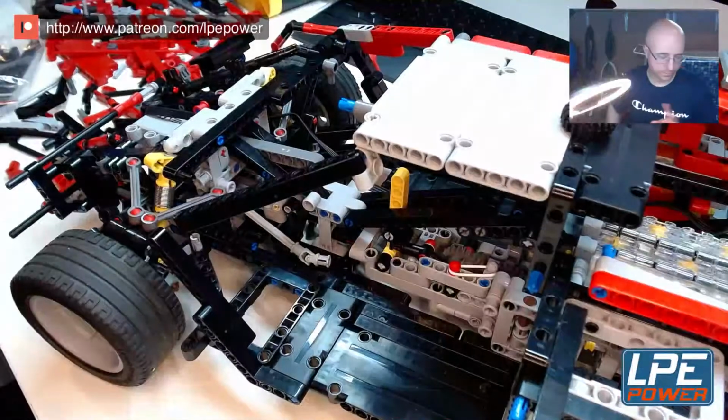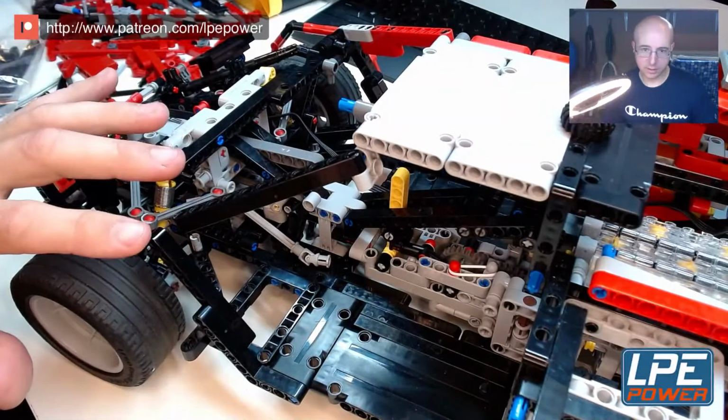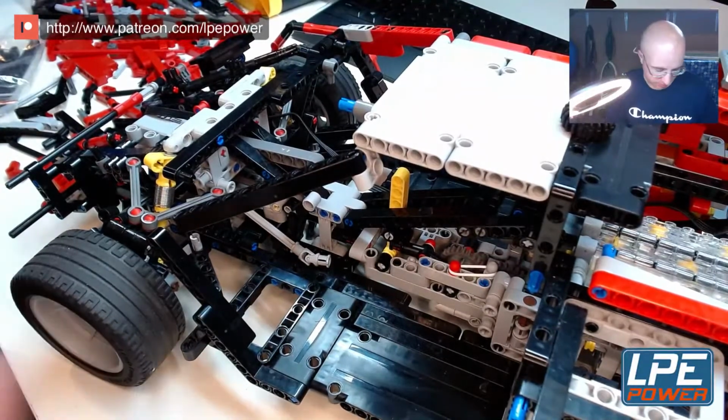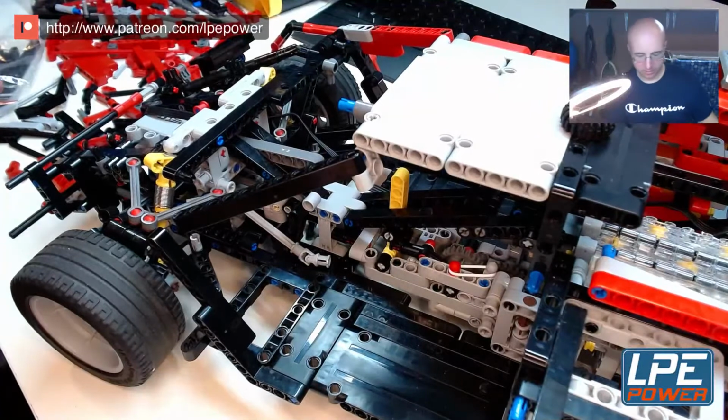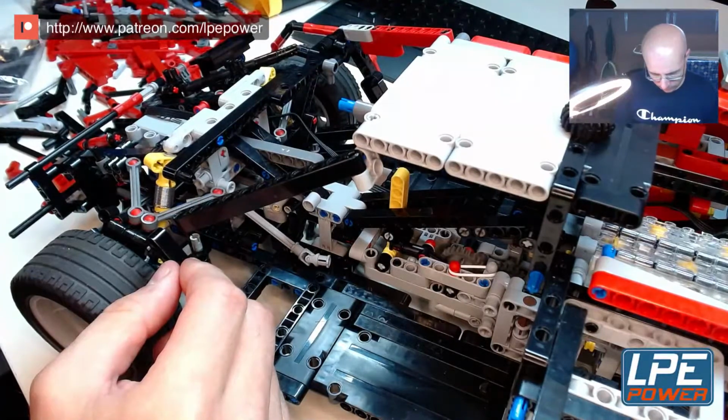Yeah, this cannot be like in the charger because we have much less room here, and the ends here are much more fragile. So, you know, you cannot compare this.